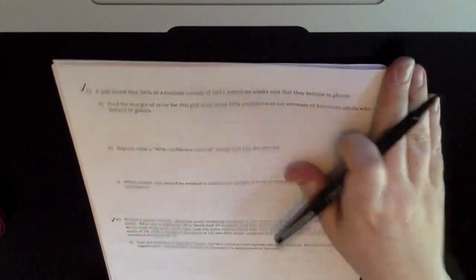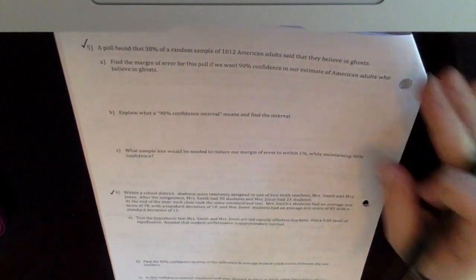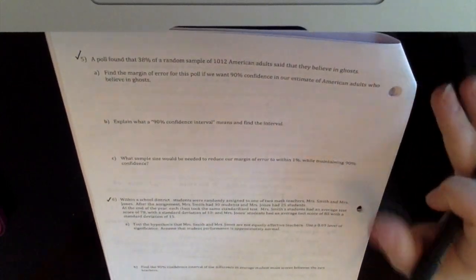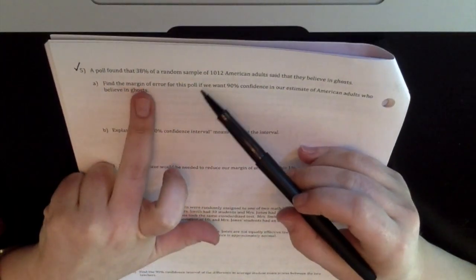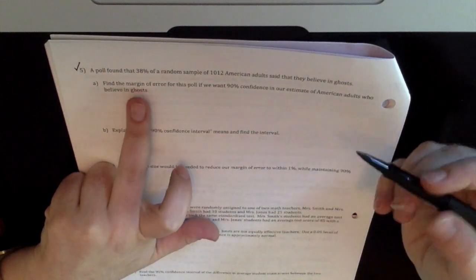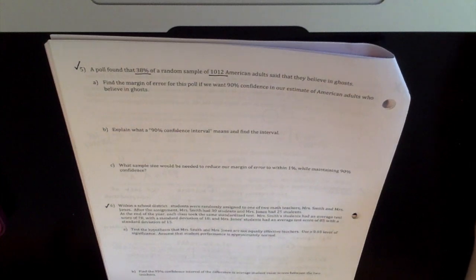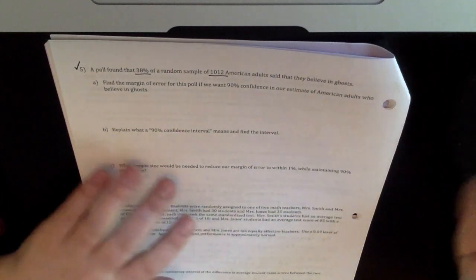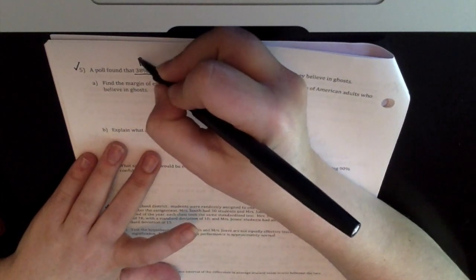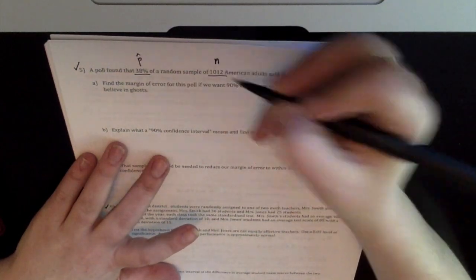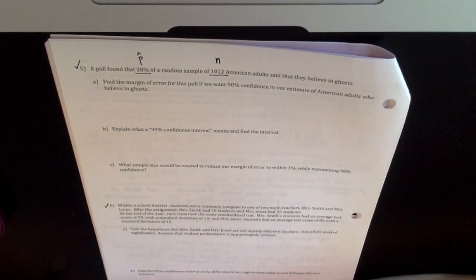And I guess I'll be doing everything on this page because I've checked off all of it. So here we have 38% of a random sample of 1,012 American adults believe in ghosts. This should sound familiar because this is a problem from class. It's just so old that I want to redo it. So this is a random sample percentage, so that's p hat, and this is the number of people in the sample, so that's n. It says find the margin of error if we want to be 90% confident.